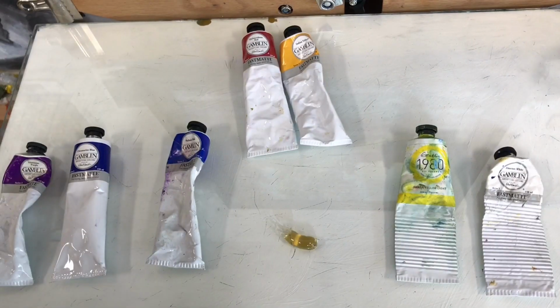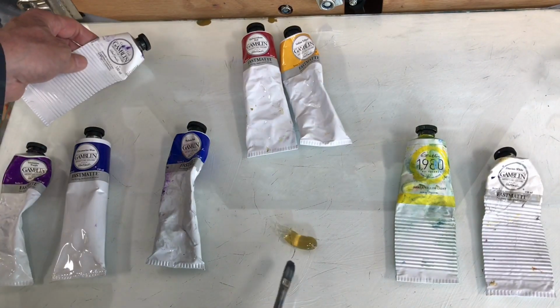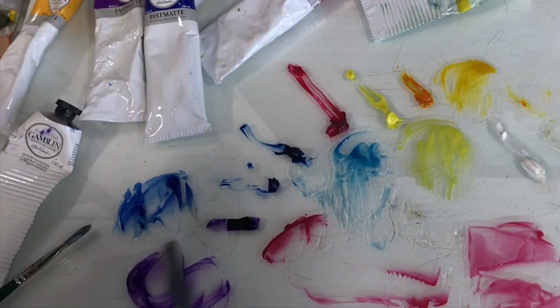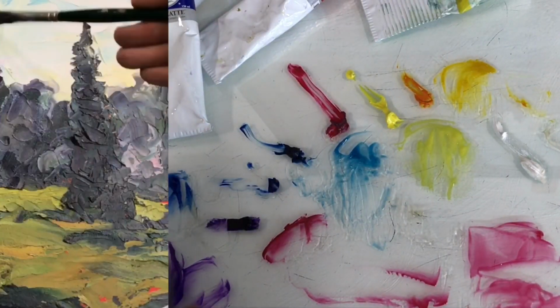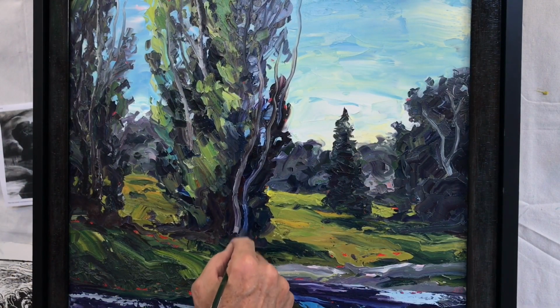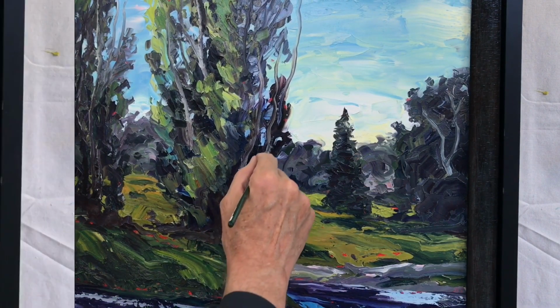I would only add linseed oil if I wanted to slow down the drying time, and I would keep the linseed oil to a minimum. I've got to get it more transparent. There we go. Okay. So this is working pretty good, but I need to push it back even further.